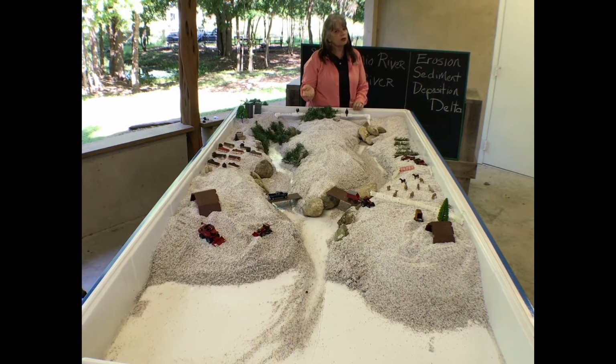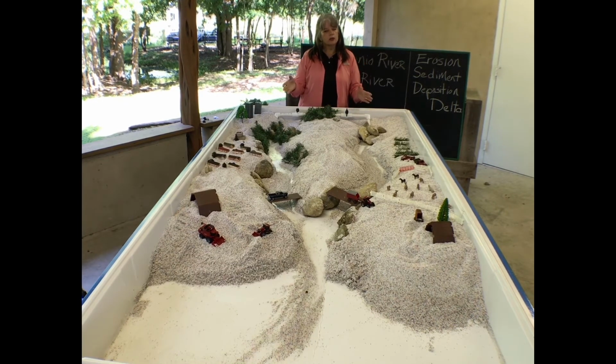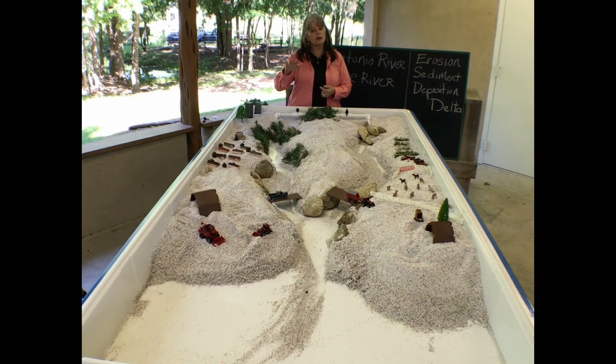What is it called when the water starts slowing down and those particles start settling out? What is that called? That's called deposition. An easy way to remember that is like if you make a deposit into your bank. So you have your piggy bank and you're dropping money in the bank. That is a deposit. So when all these little particles settle out, they are being deposited into a land formation down there at San Antonio Bay.